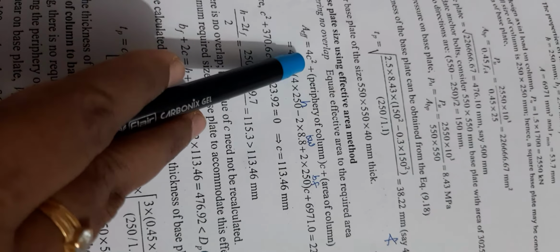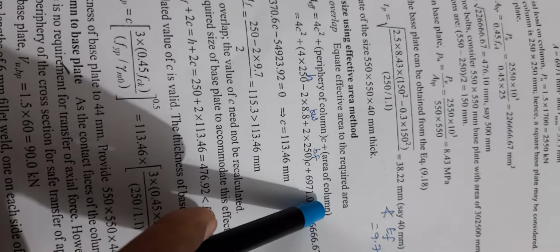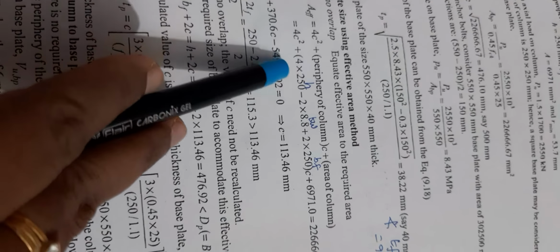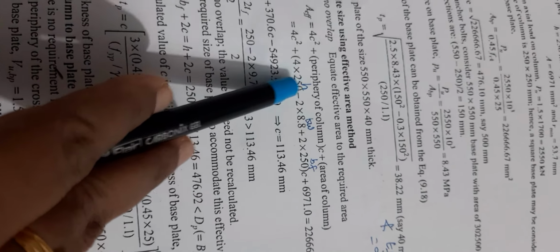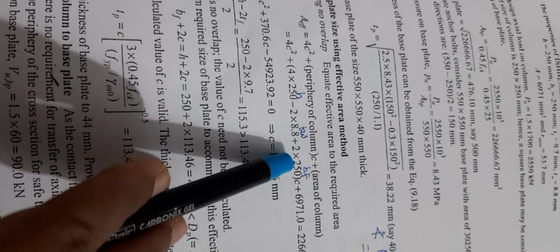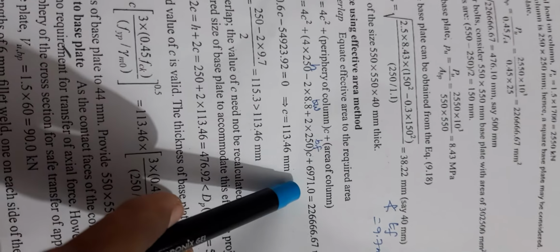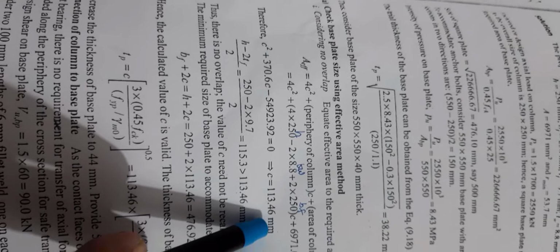Area effective is equal to 4c square, that means 4 sides, the c square, plus periphery of the column, plus area of the column. 4c square plus 4 into h... sorry, it is not height, it is actually 4 sides of the column, and 2 into thickness of web plus 2 into thickness of flange, plus area of the column. By doing this, you will be getting the c value. C is nothing but the overlap. I will show you in the figure how the overlapping will occur.